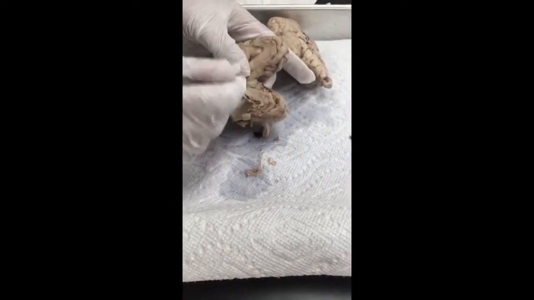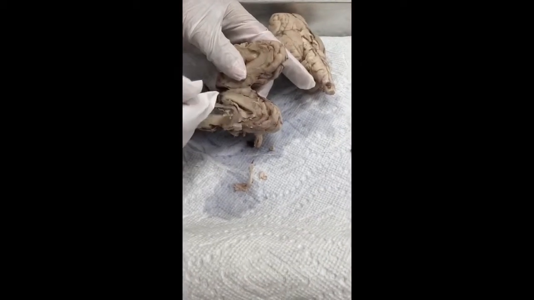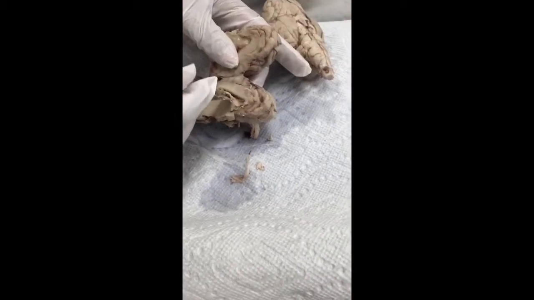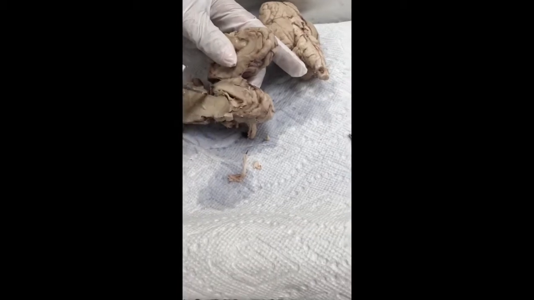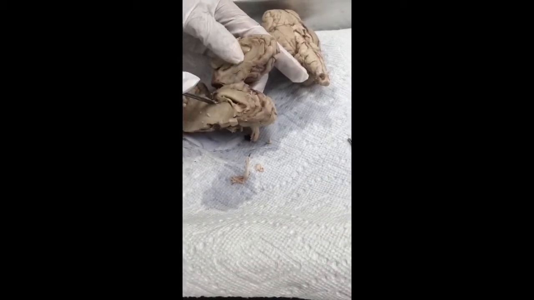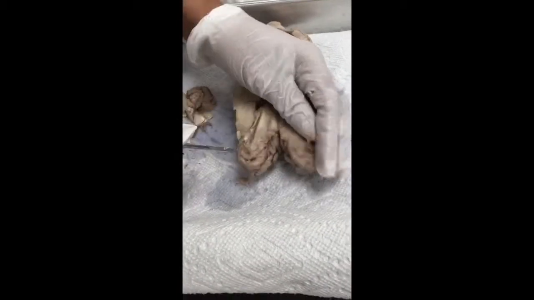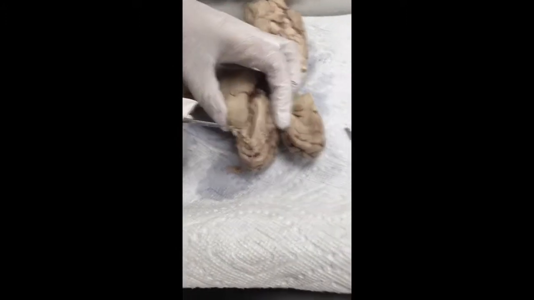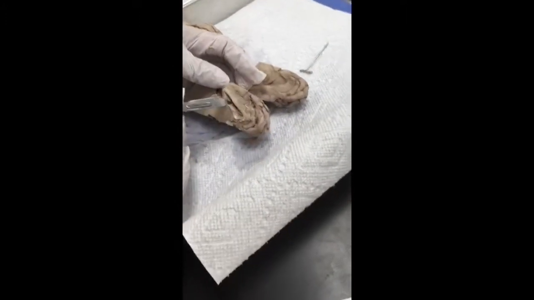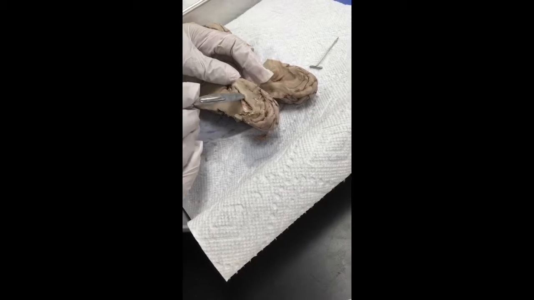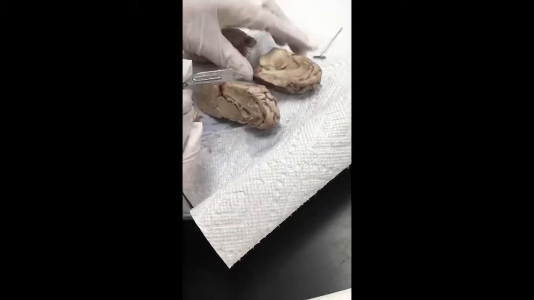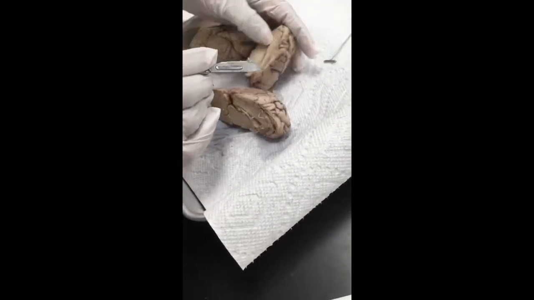That's going to be the lateral ventricle, the third ventricle, the fourth ventricle, right? That's the corpus callosum.